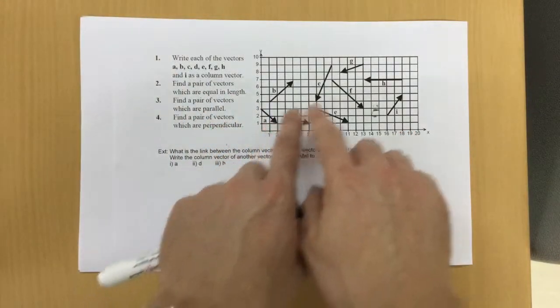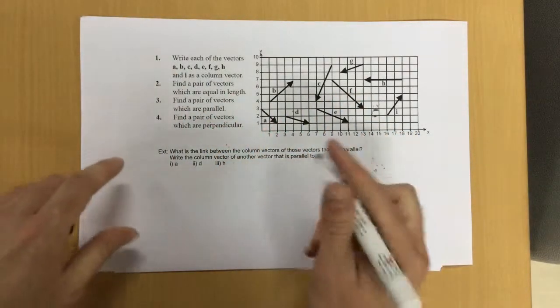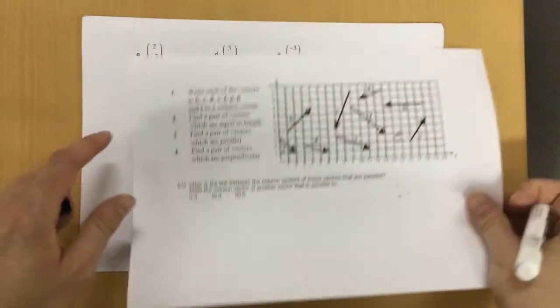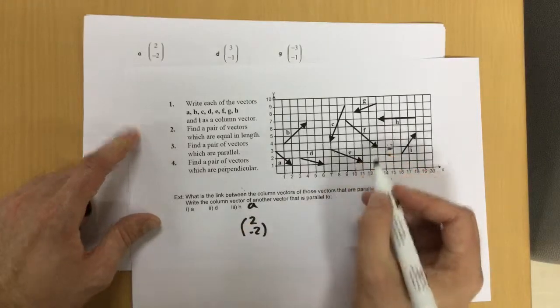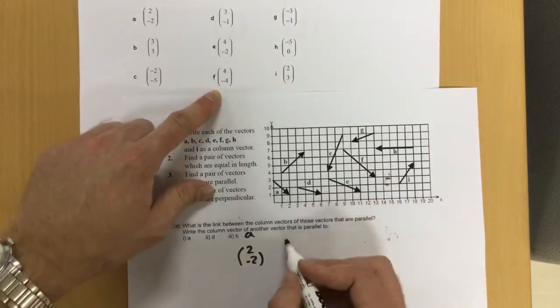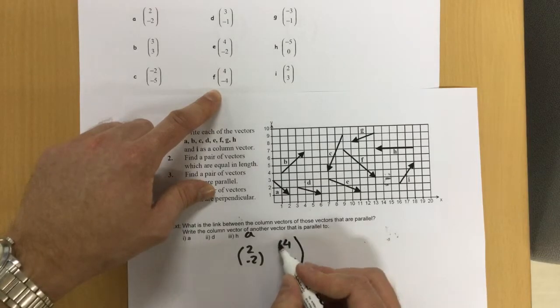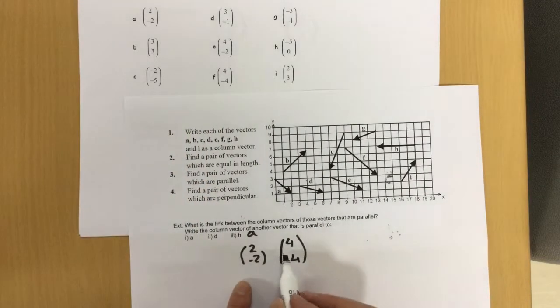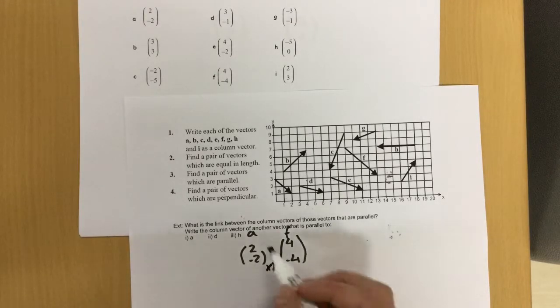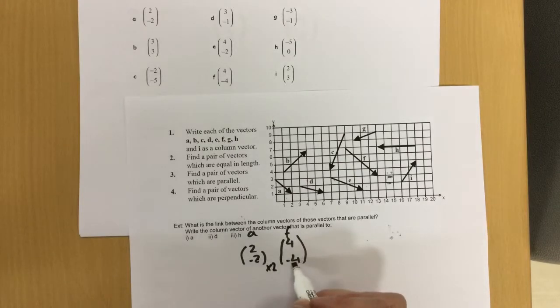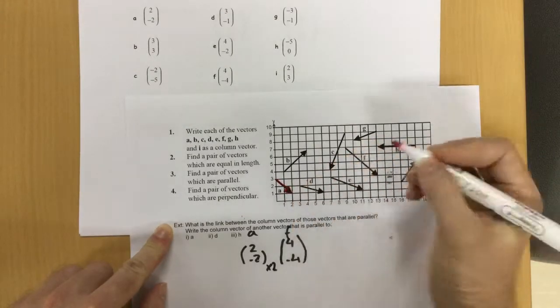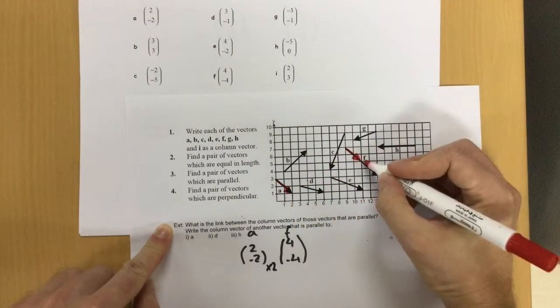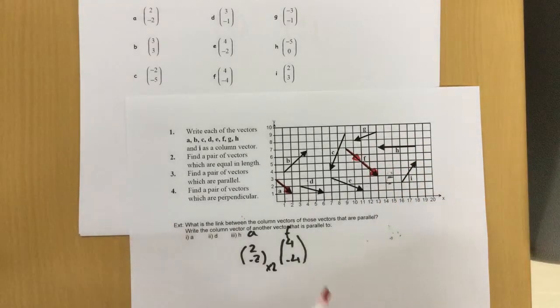Now, A and F are our parallel ones. Now, A was described by the vector 2, minus 2, and F was described by the vector 4, minus 4. If you can see, these parallel lines is merely twice the size of the first one. Times by 2 is 4, times by 2 is negative 4. Which makes sense, because if you look at A and our F, there's the size of A, so A is this big, and you can fit 2 of those into the same space as F.